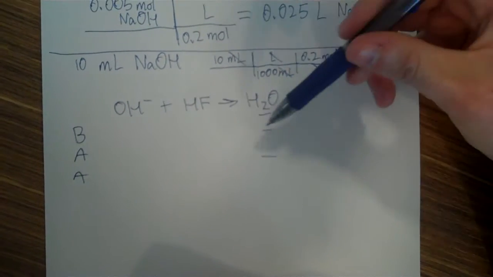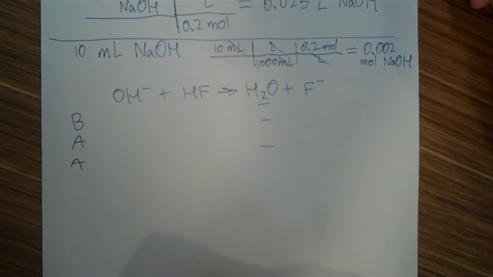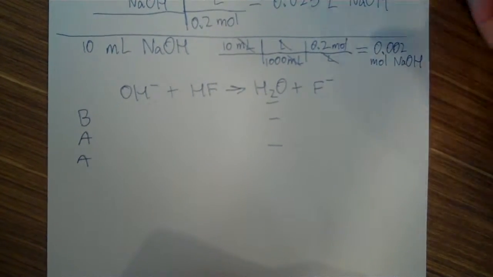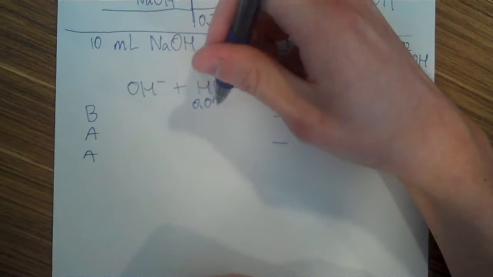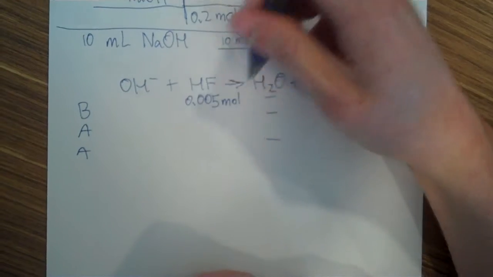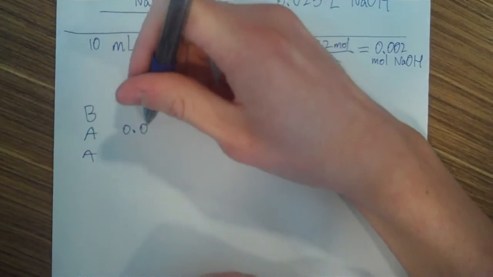So at the start, we have 0.005 moles of hydrofluoric acid, which we found earlier. And to that, we are going to add 0.002.